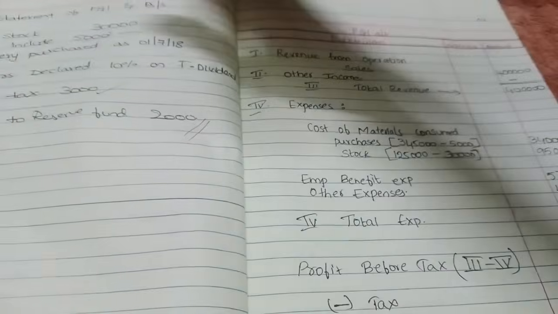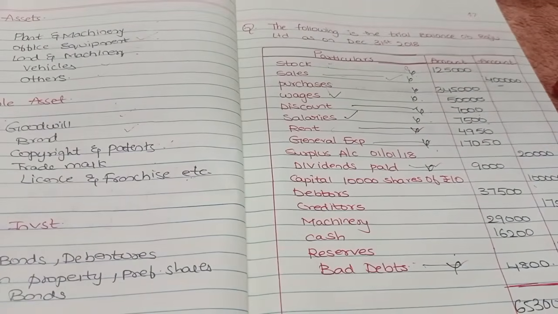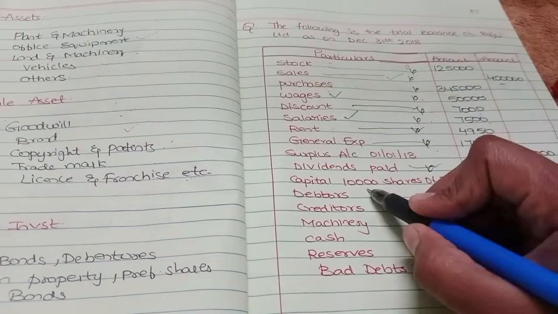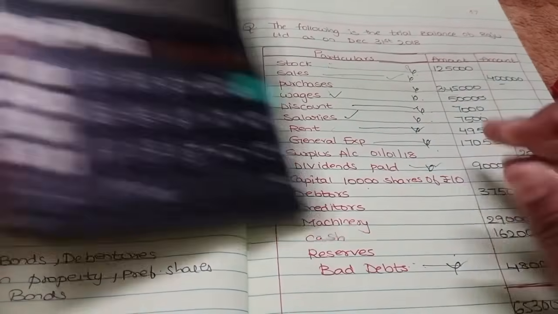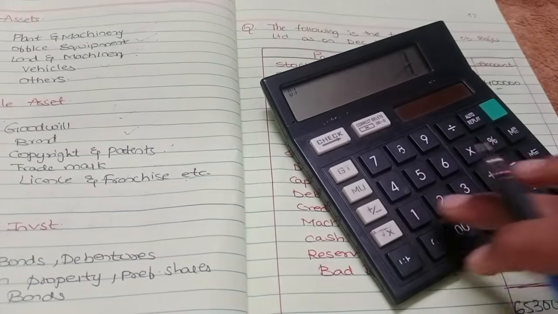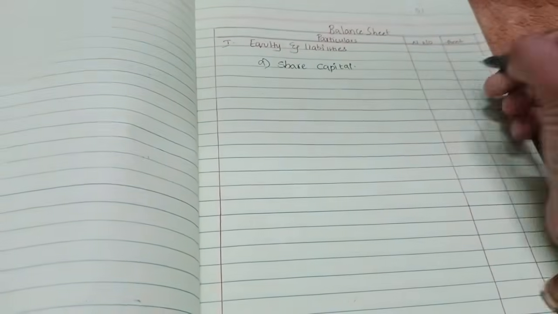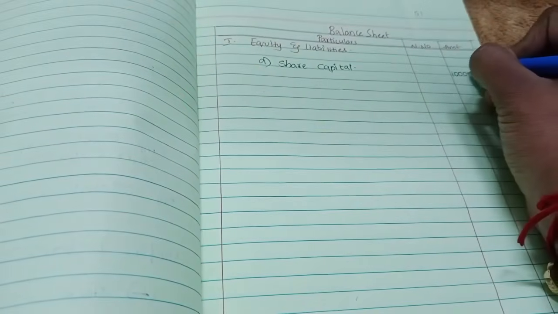In the question they have given 10,000 shares of 10 each. So capital is 10,000 into 10. How much? 1 lakh. We should put 1 lakh down here.